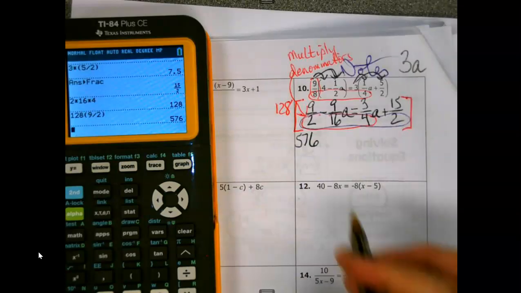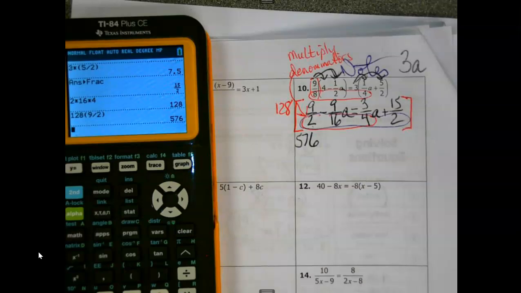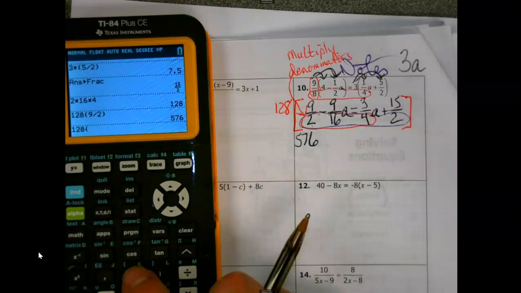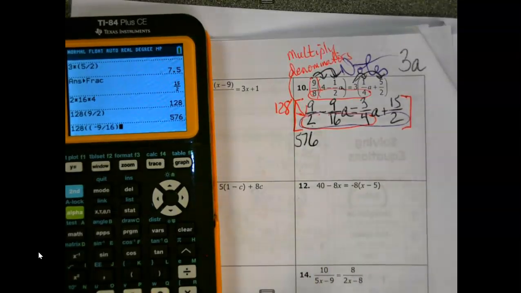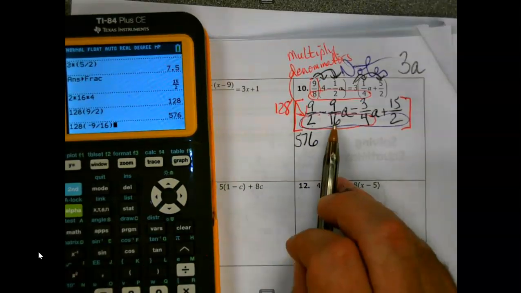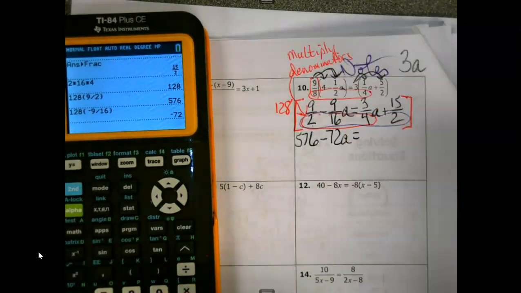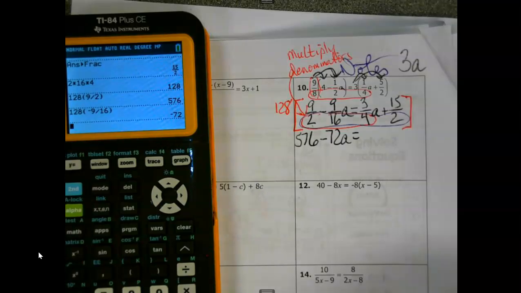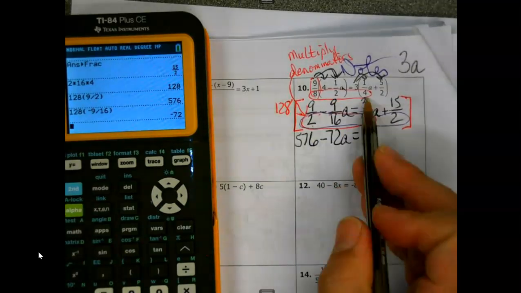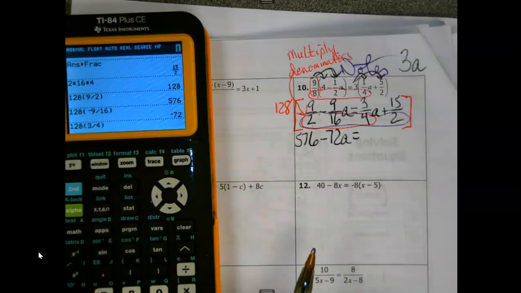So check it out. 128 times 9 halves. 576. No more fraction. 128 times negative 960. Oops, too many parentheses. Hang on a minute. Okay, we're just taking the fraction part in parentheses. Still there. Multiply by the fraction.